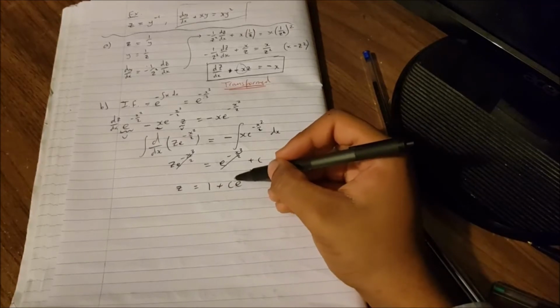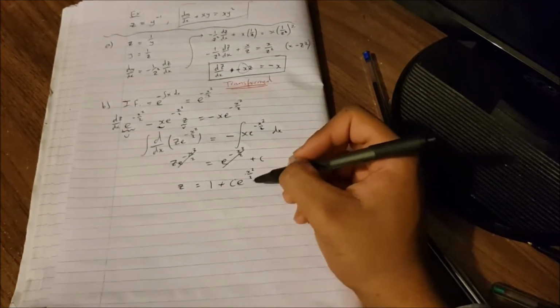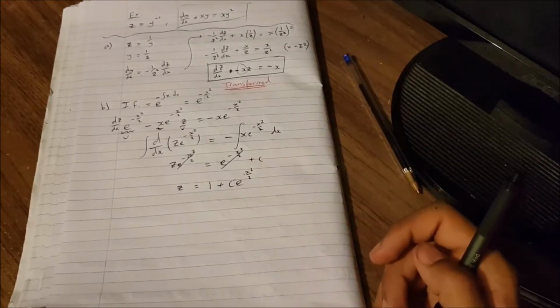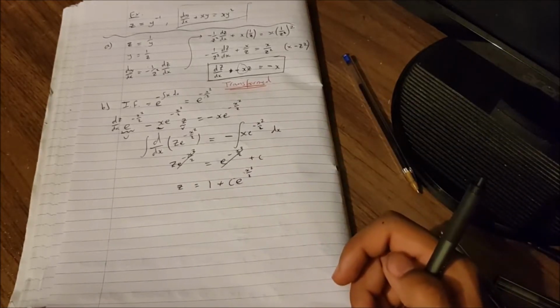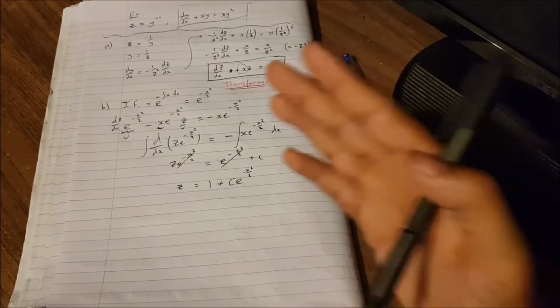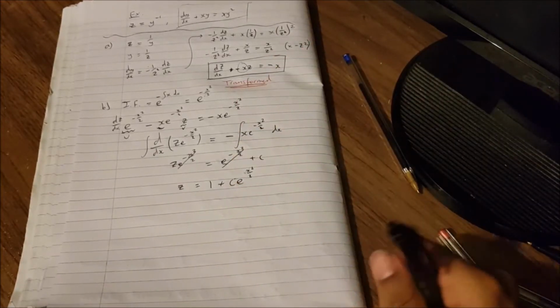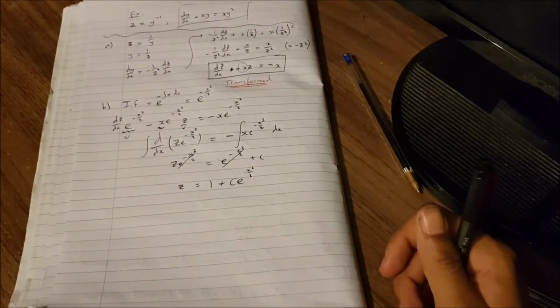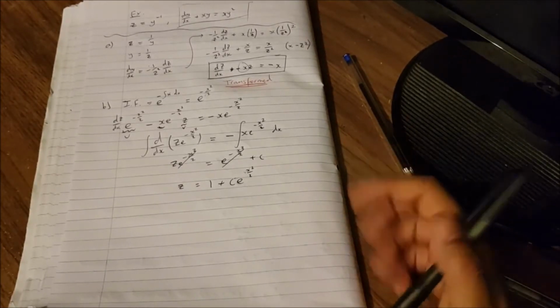It would be c divided by e to the power of minus x squared over 2, but we're bringing it up, so it's the reciprocal. So now we have the general solution of the transformed differential equation in terms of z.